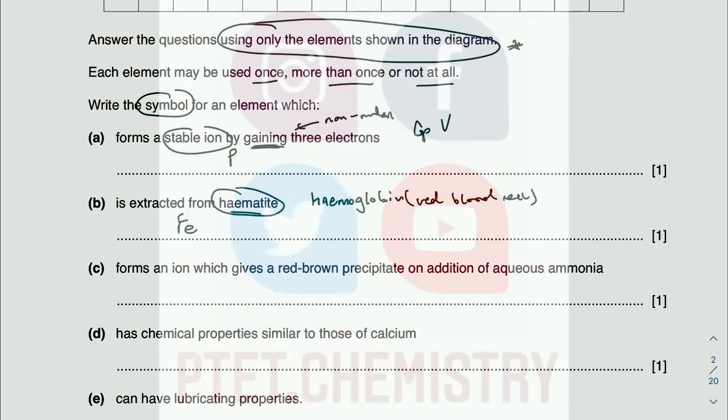Forms an ion which gives a red-brown precipitate with aqueous ammonia. This red-brown precipitate is iron(III) hydroxide. It's because ammonia contains OH minus, although it only partially ionises in solution to give you OH minus. So we are looking at iron again, because they did say you can use more than once. And this is your typical paper 3 kind of thing, which can come out in theory similarly.